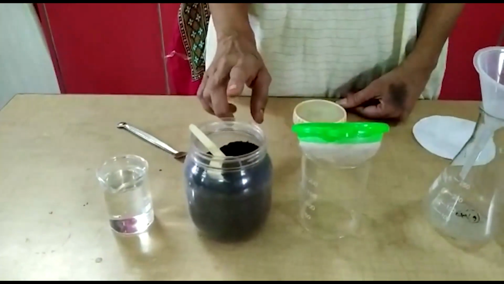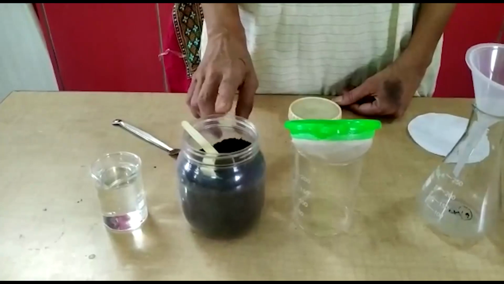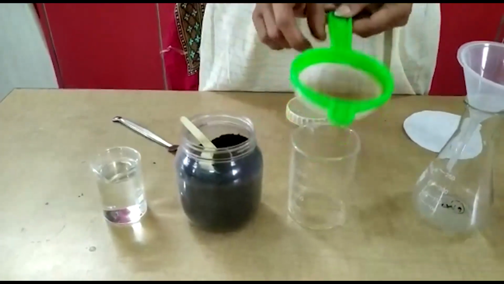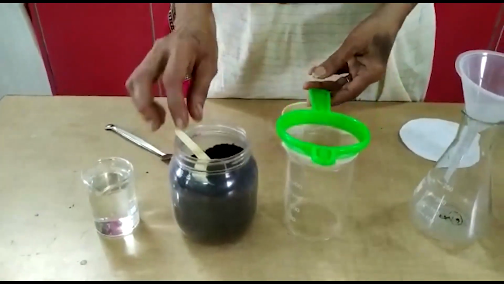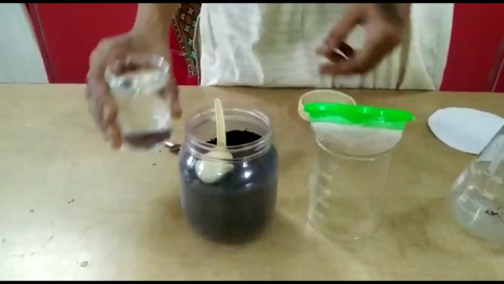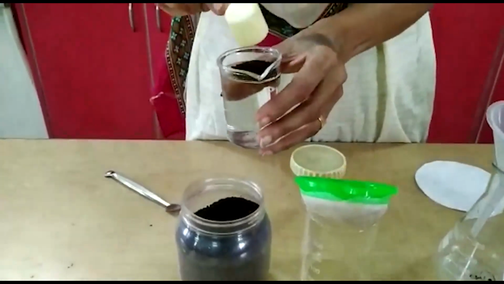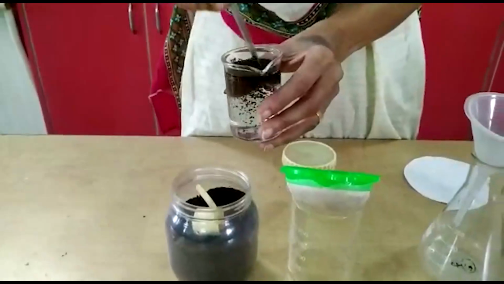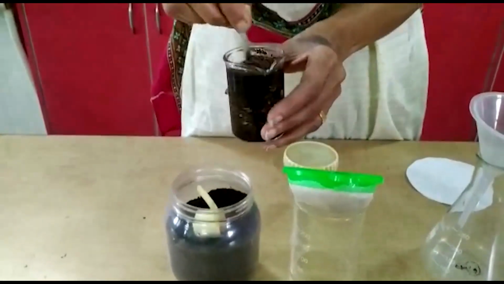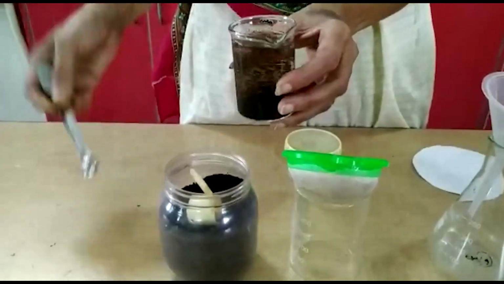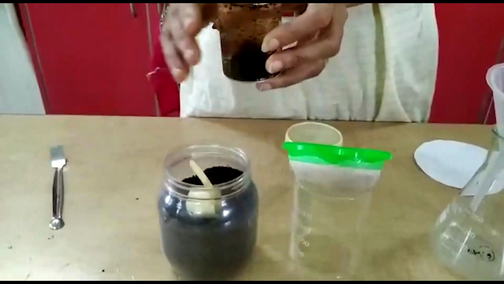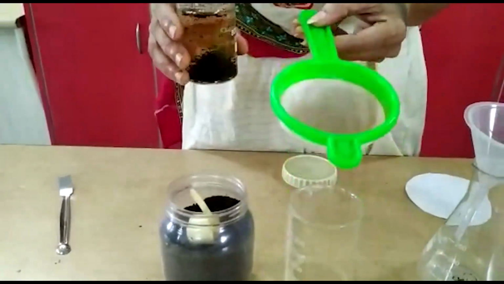Solid-liquid substances, insoluble solids can be separated by this strainer. Here is water and tea powder. If we mix with each other, we can separate by this strainer.